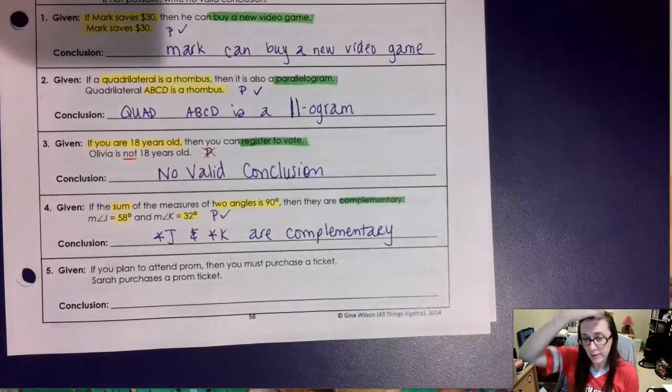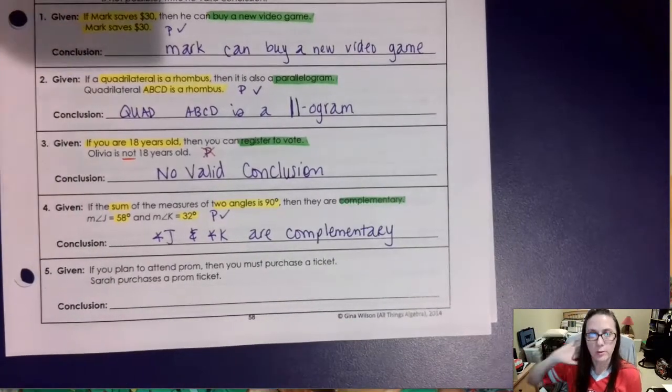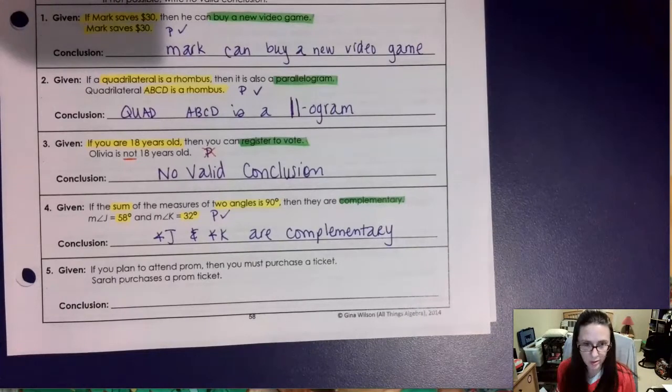When you're writing your if-then statements, which we were doing last week, you have to include your if P then Q, but here you're not really, you're just telling me that the Q is true. So if you know the P portion, then J and K are complementary. You don't have to include the then in your statement.